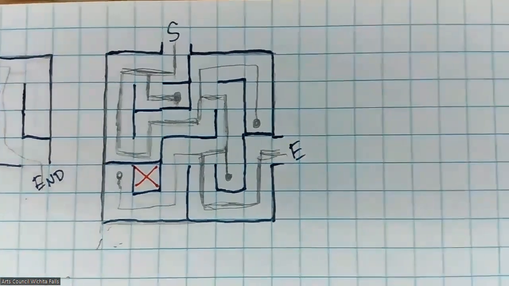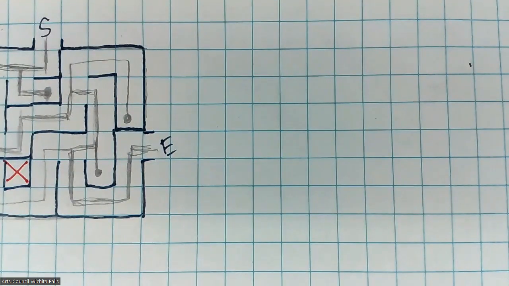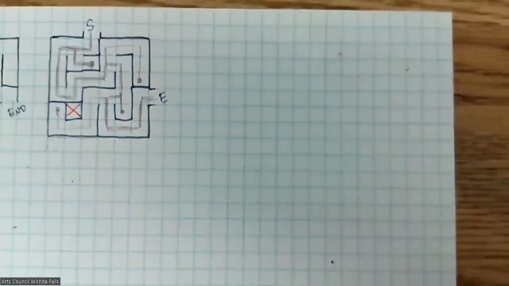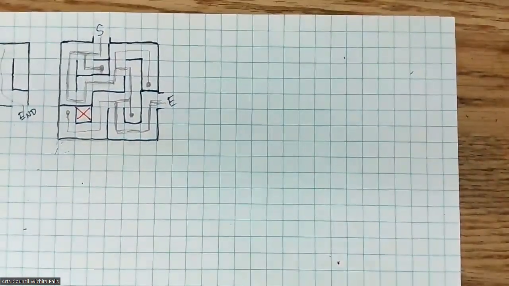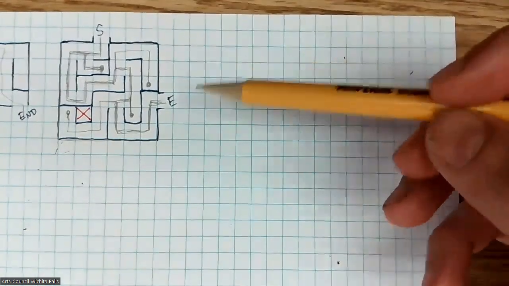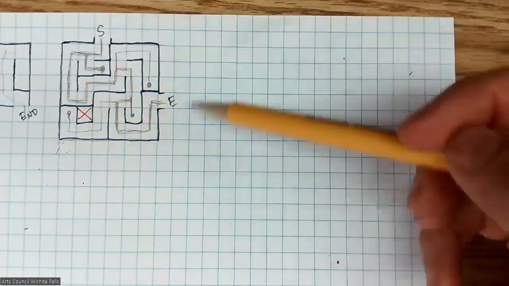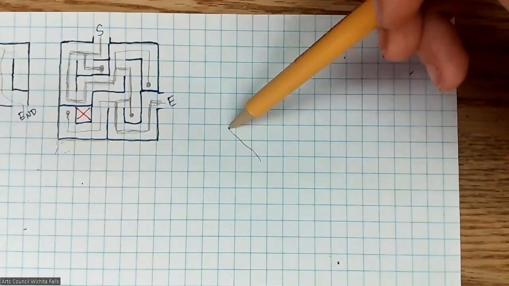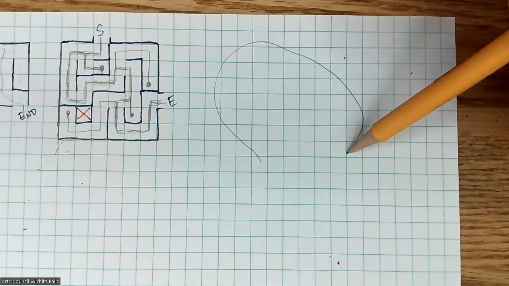Okay, now we're gonna do an irregular maze, or a maze with an irregular border. And I'm gonna do that by just drawing a blob. So I'm using my pencil just like I would if I were drawing a square maze or creating the borders of a square maze. I'm just going to make a sort of blob shape.